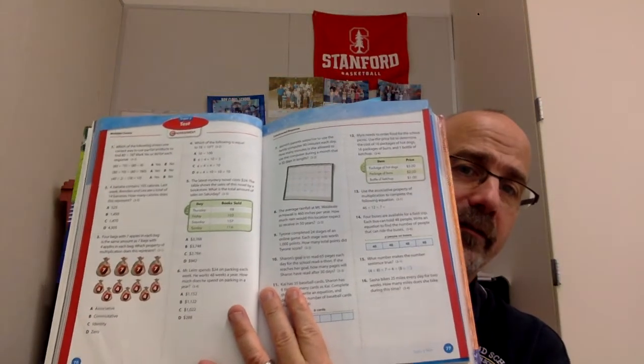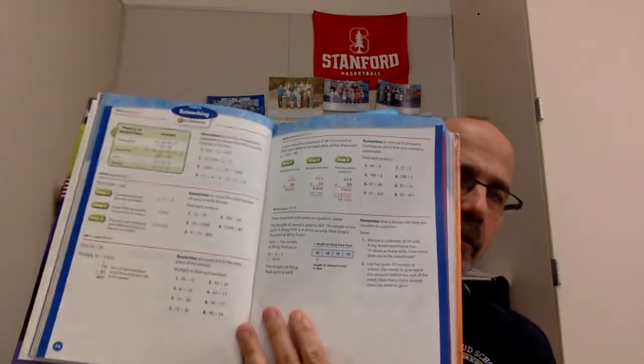One thing to note, at the end of each section is a practice test. There's also some reteach sections. That's what they should be using. I did send out a video on this, but I want to make sure that, when students get a chance to prepare, they're utilizing these tools.